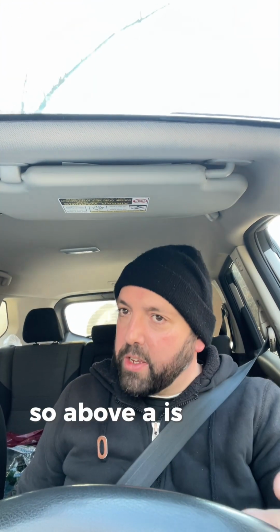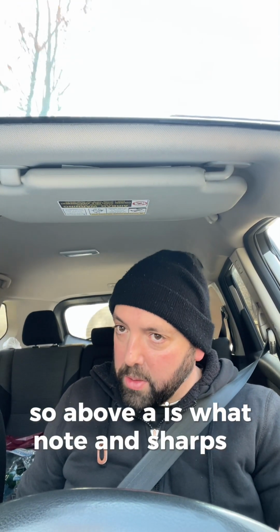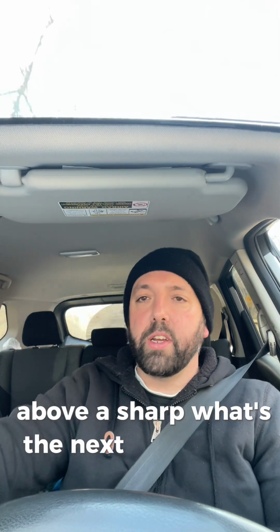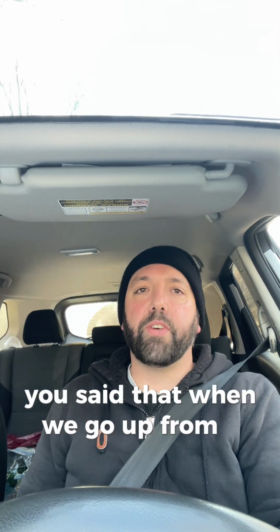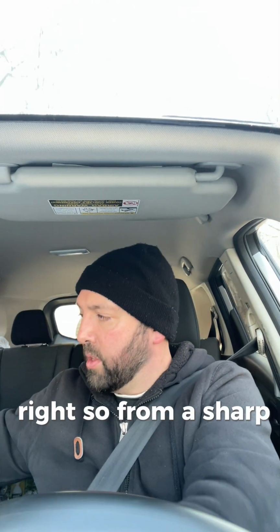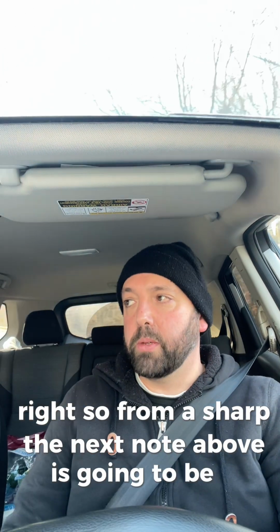All right, so above A is what note in sharps? A sharp. Above A sharp, what's the next note above A sharp? We said that when we go up from a sharp, we end up at the next letter, right? So from A sharp, the next note above is going to be B. Good.